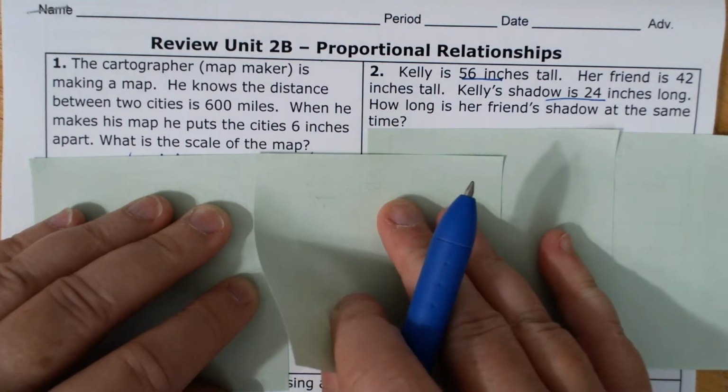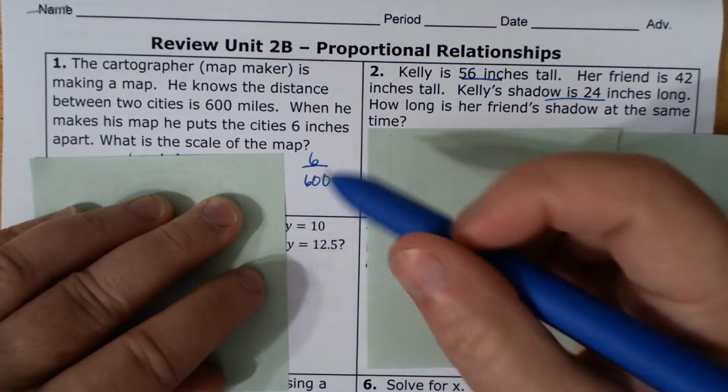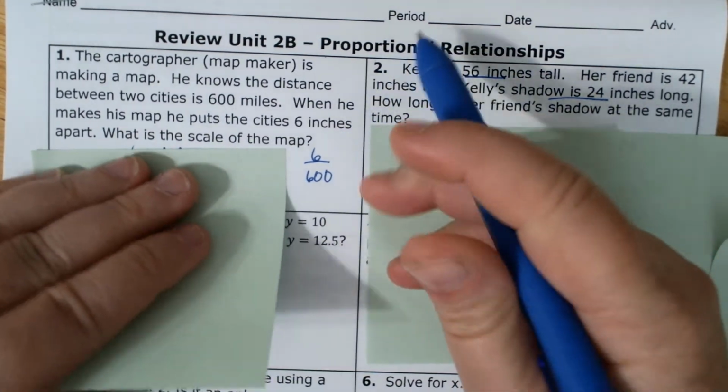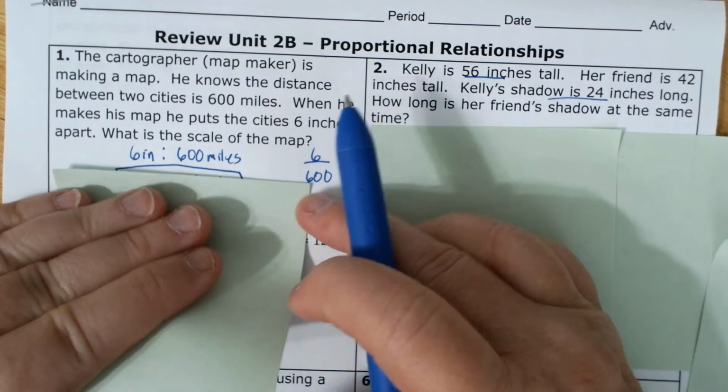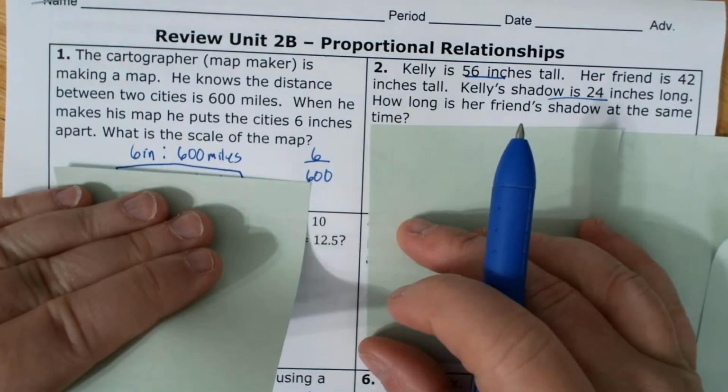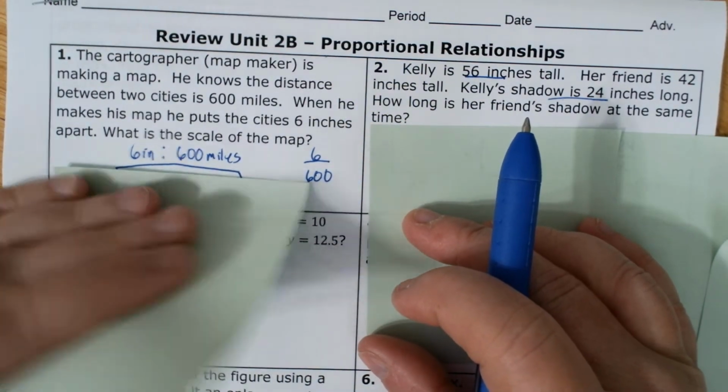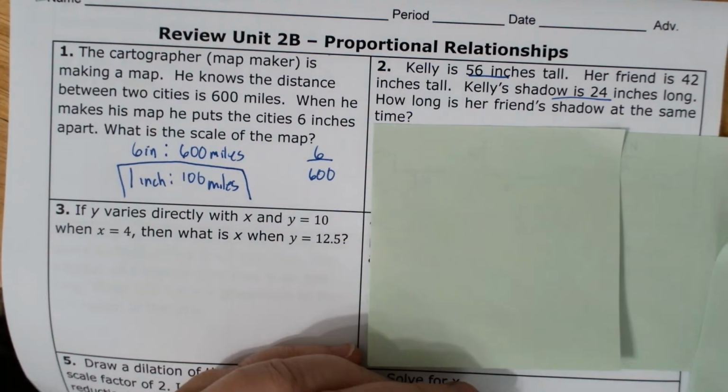What is the scale of the map? So he says 6 is to 600. Which then you would write 6 inches equals 600 miles. And then you would simplify to 1 inch equals 100 miles.